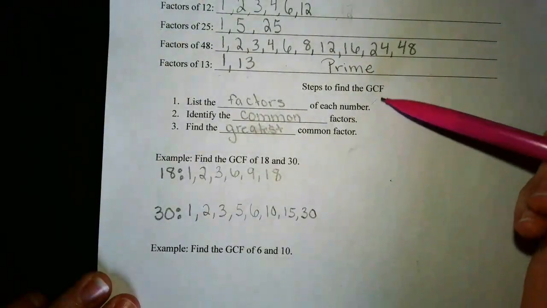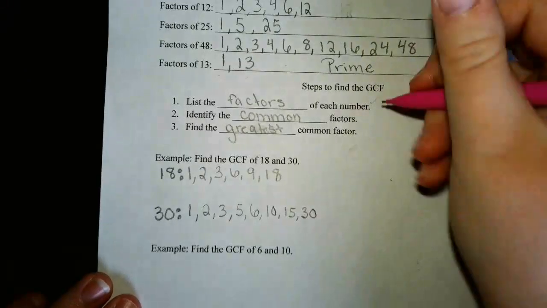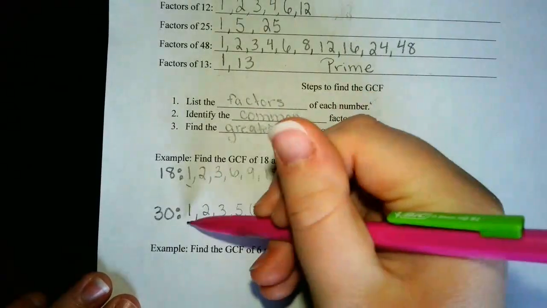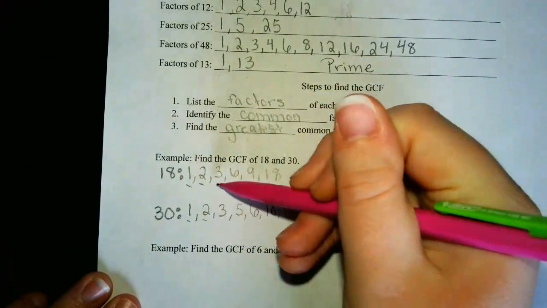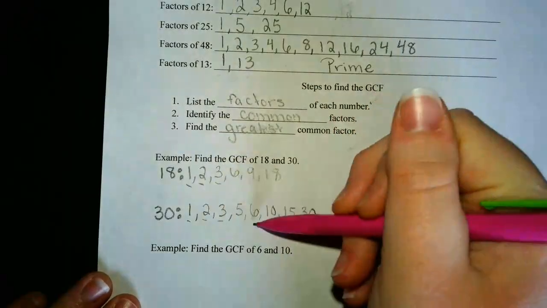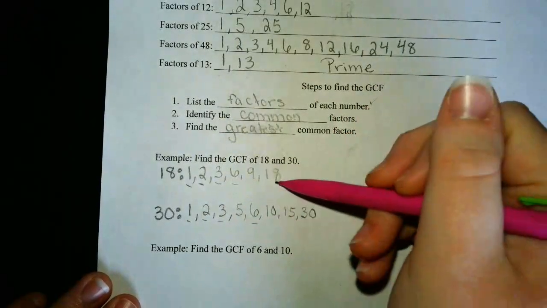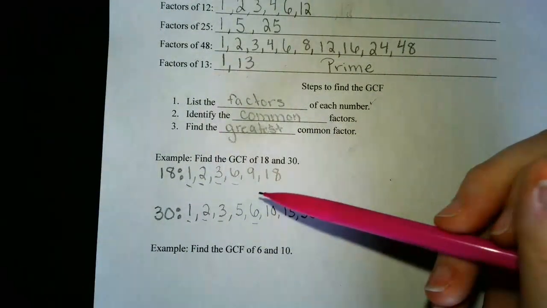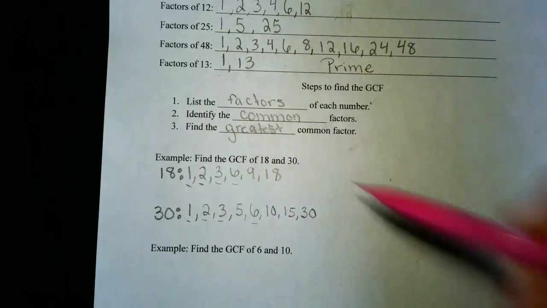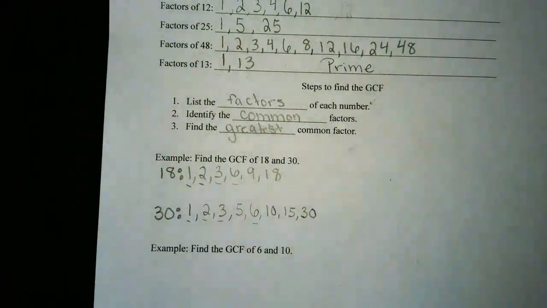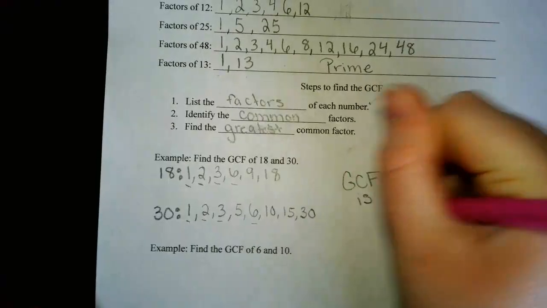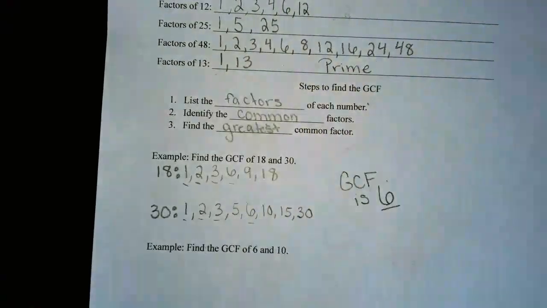So that was our first step. Our second step is to find the common factors. So what numbers occur in both lists? Well, 1, 2, 3, 6, yes. 9, nope. 18, nope. So we're good. We have 4 common factors. But what is the greatest common factor? The biggest number in both lists. So the GCF is 6. That is the biggest number in both of the lists that we made.